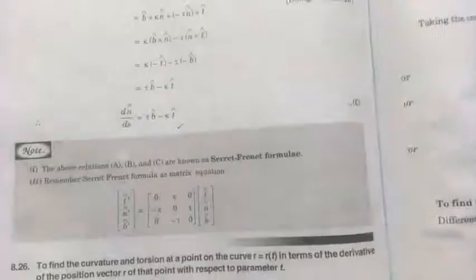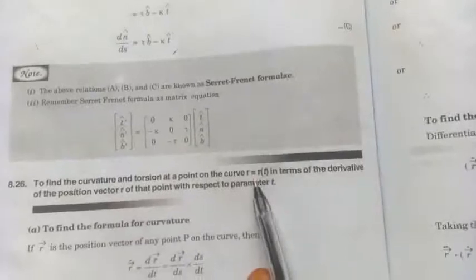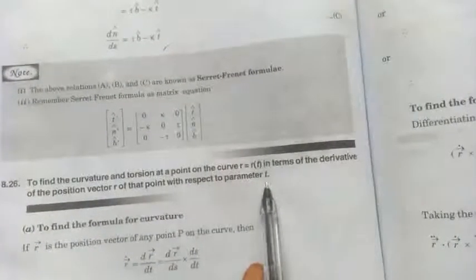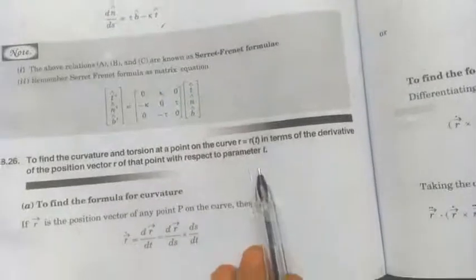So these were the Serret-Frenet formulas. Now next we find the curvature and the torsion at a point on a space curve in terms of the derivatives of the position vector r of that point with respect to parameter t. So firstly, let us find the formula for the curvature. Now if we take a point P on the space curve, then we can take its position vector as r vector and find its derivative with respect to t.